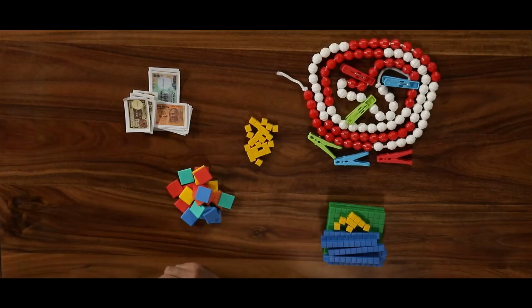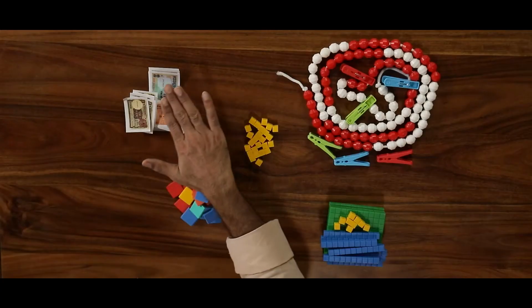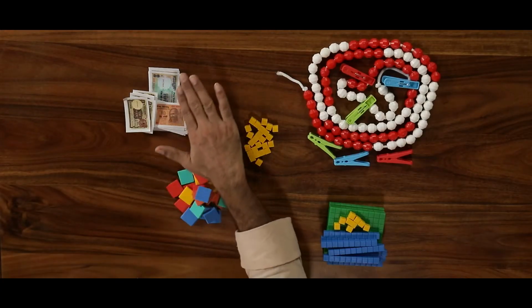Now, to teach division, let us see what are the TLMs that can be used to teach division. First, these are square counters, these are yellow cubes, this number line, and 1 rupee play money. This TLM is relevant for classes 2 and 3. How do we make them visualize division? We can start with these tools. For classes 3, 4, and 5, we can use base 10 blocks and play money up to 1000 rupees.